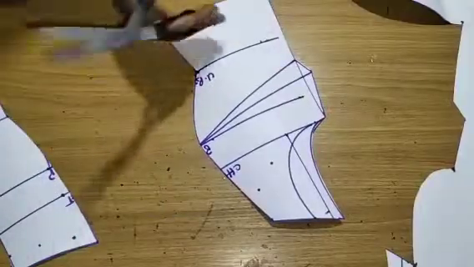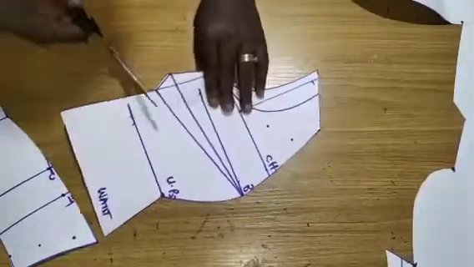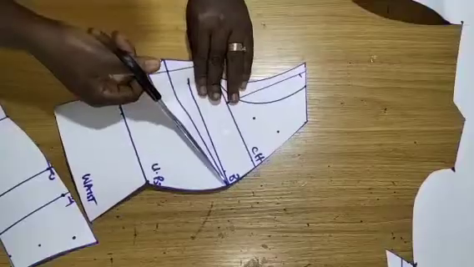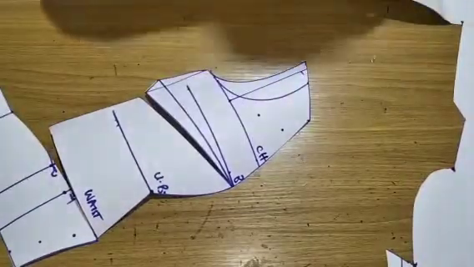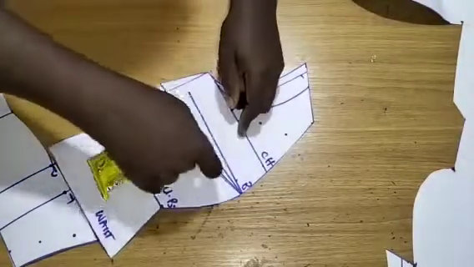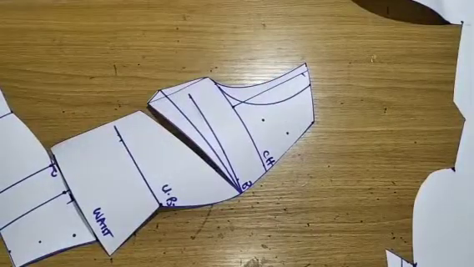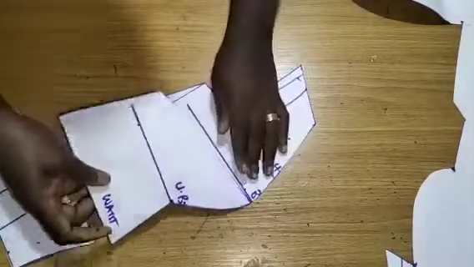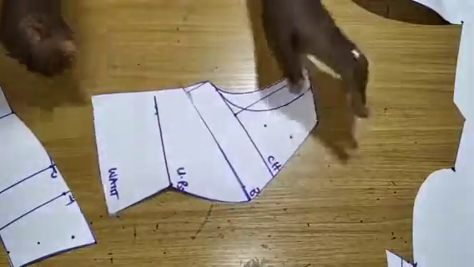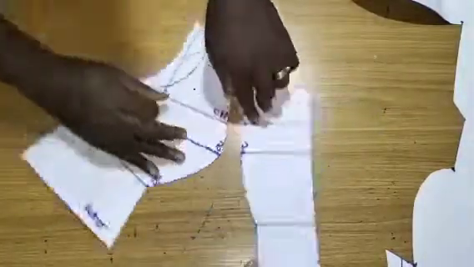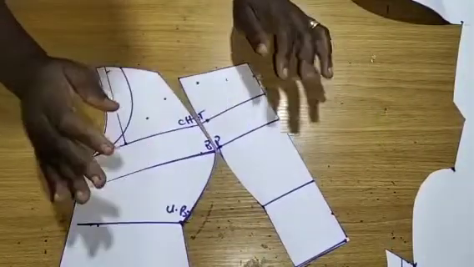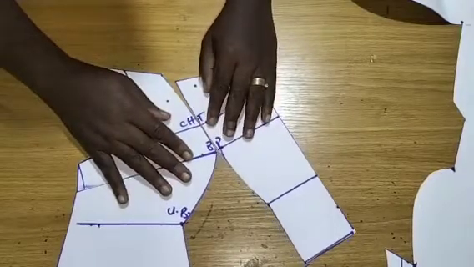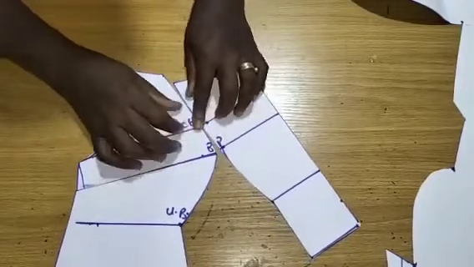So I take off the dart and then close up my bust. So I've closed out the dart, and this is what we have. Like I always advise when making things like this, match the chest line and the chest line together.